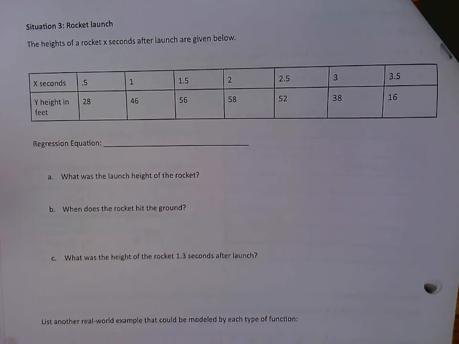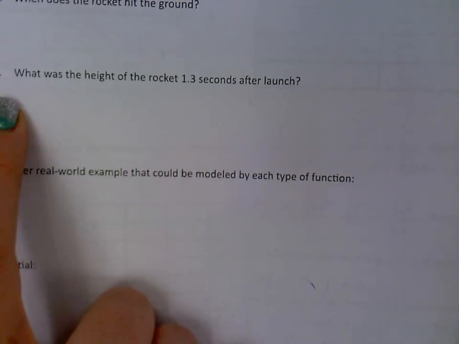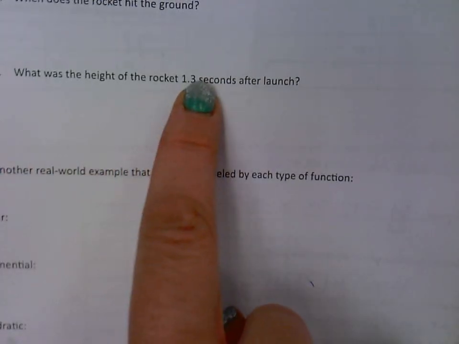What was the launch height of the rocket? When does the rocket hit the ground? And what was the height of the rocket 1.3 seconds after launch? We'll talk about those in a minute. Part C, using your calculator, what was the height of the rocket 1.3 seconds after the launch?